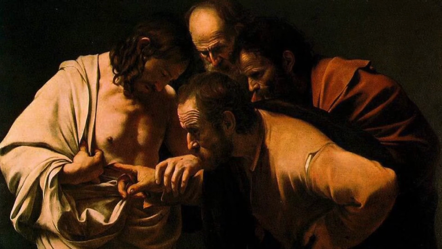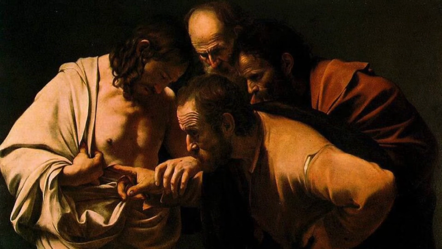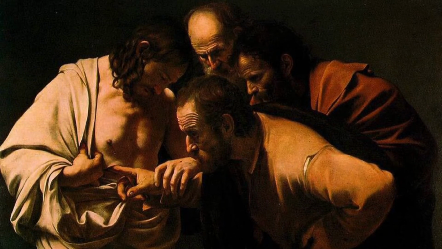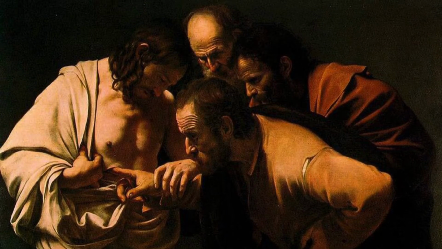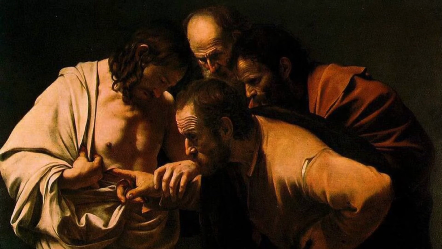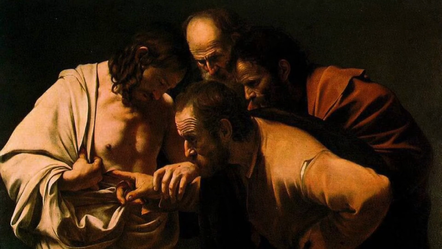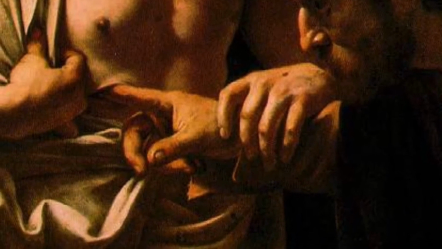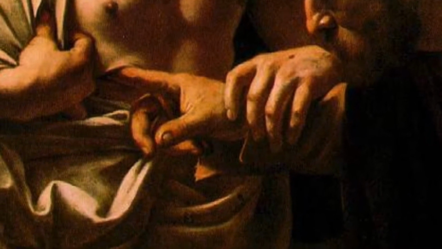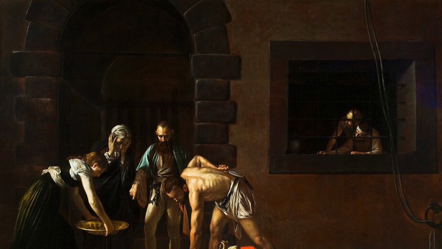This is his painting of St. Thomas, Doubting Thomas, testing Christ's resurrection by putting his finger into the wound in his side. A direct interpretation of the story, and also typical, again, of Caravaggio's use of light and shade. Both the explicitness of the representation and the light and shade, the realism, very influential on artists of the time.